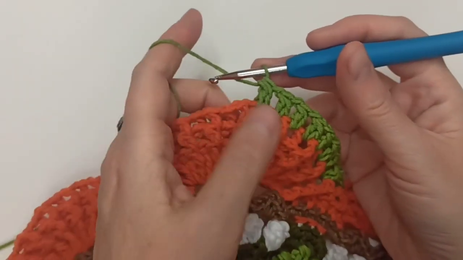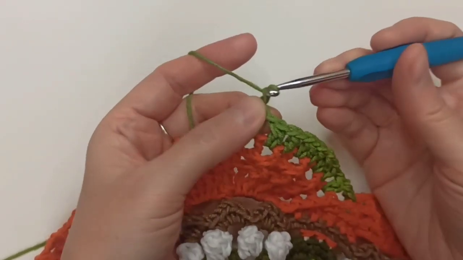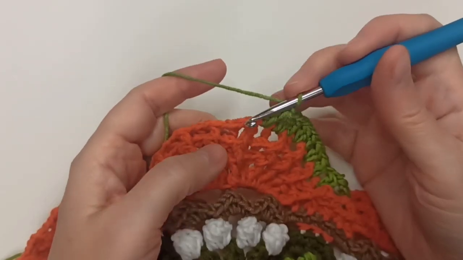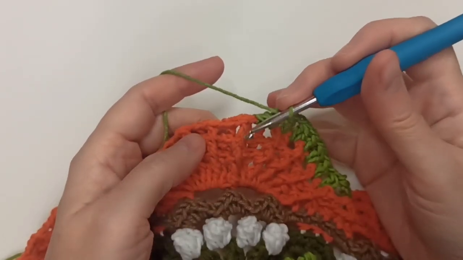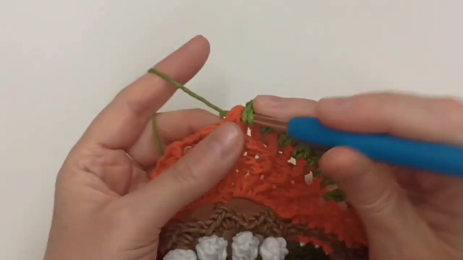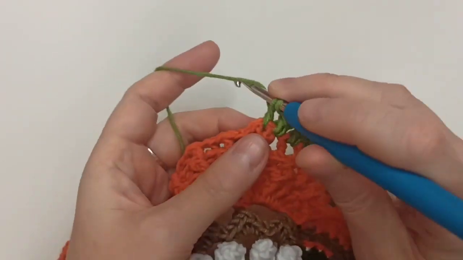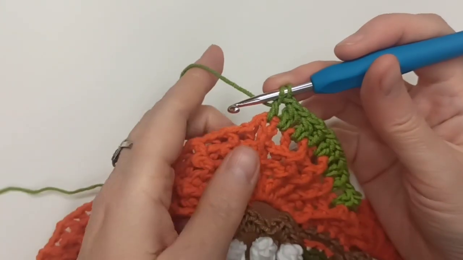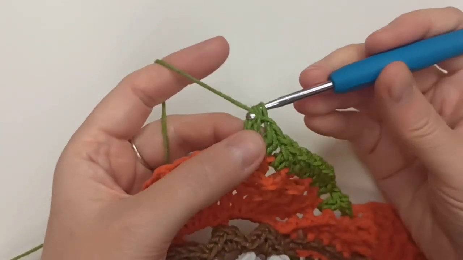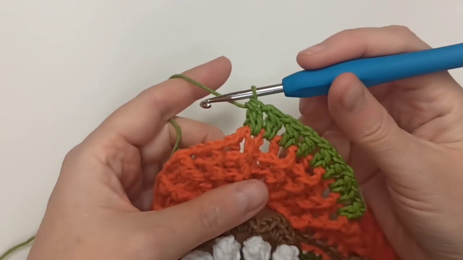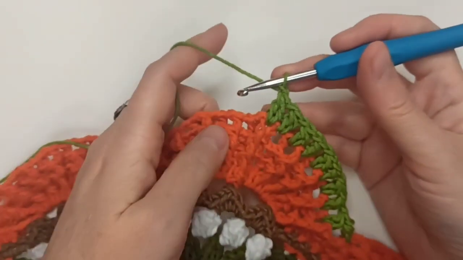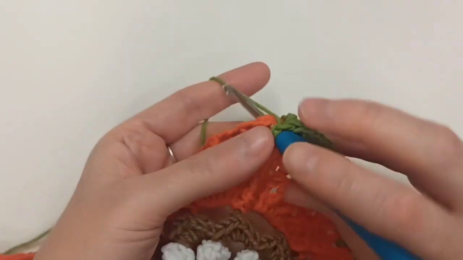And now let's be very attentive. We'll make chain 1 and now cluster of 2 double crochet in next stitch, which is front post double crochet, the central one of the shell. So cluster of 2 double crochet in this stitch. Done. Chain 1 and cluster of 2 double crochet in next chain 1 space.